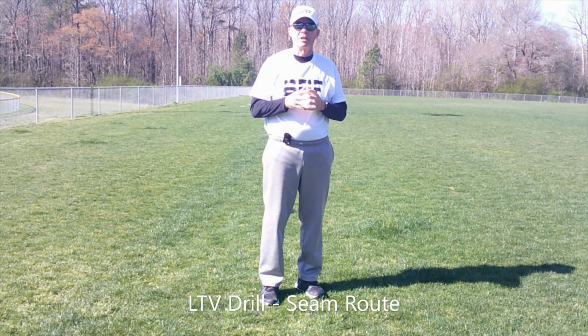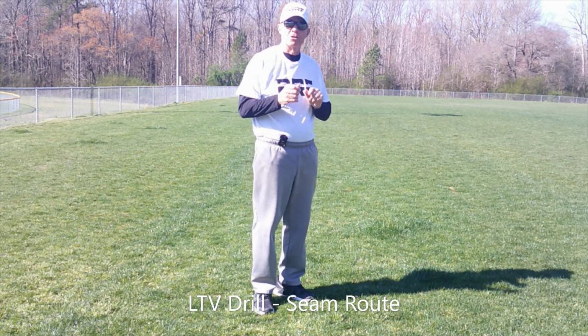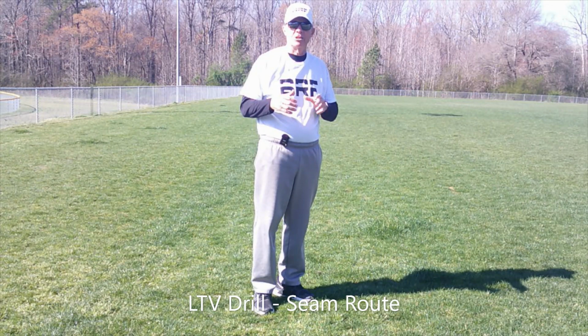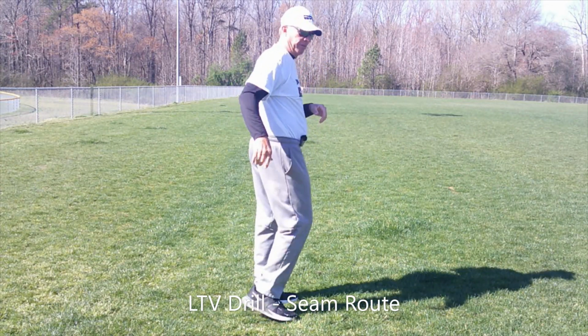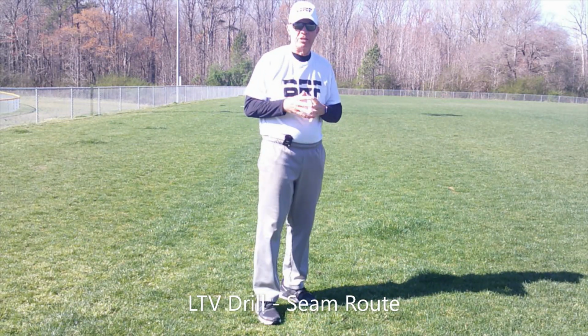The third route that we do in the LTV drill is the seam route. And this is where the receiver is going to run straight up the field. And this setup is a little different than the slant and the speed out, in that we'll have a defender that'll start right behind him and basically chase the receiver.